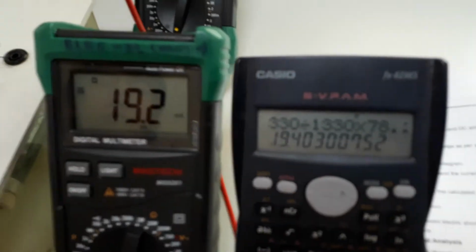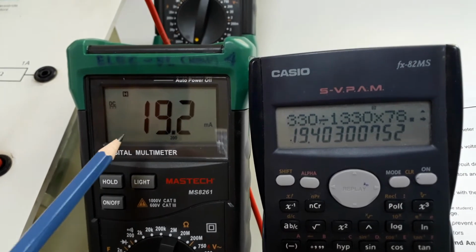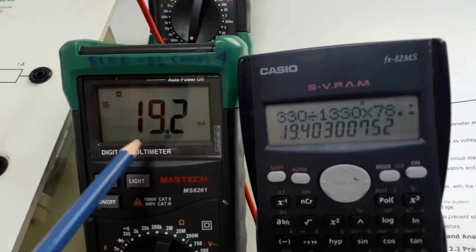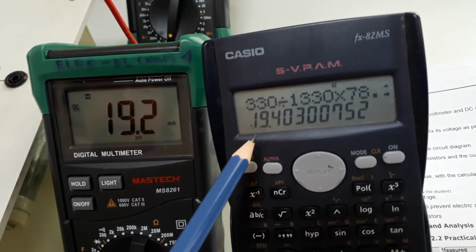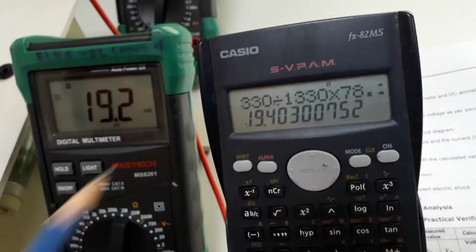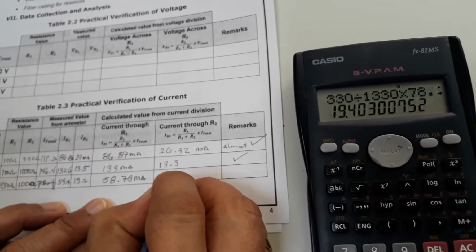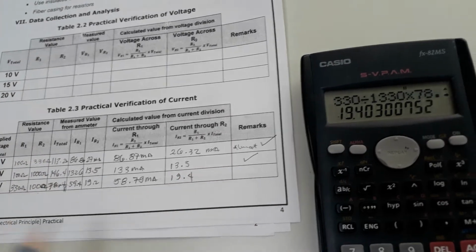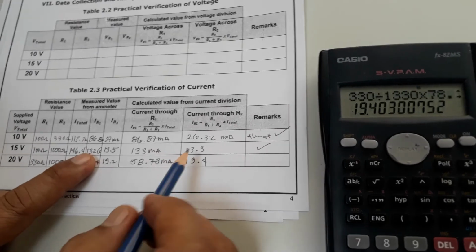comparing the values, our measured current value is 19.2 milliampere, and the calculated current value is 19.4 milliampere. As the conclusion for the result, you will compare the measured value to the calculated value.